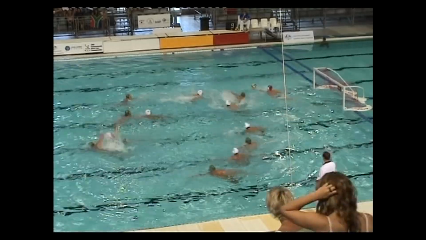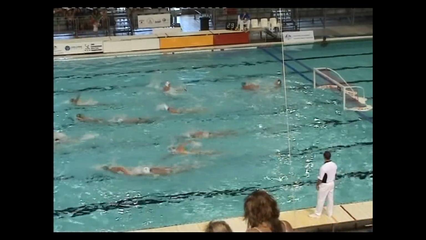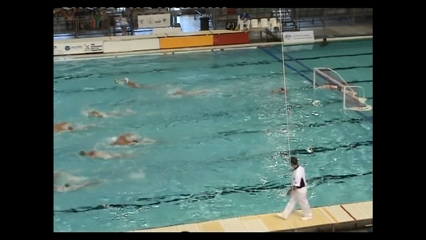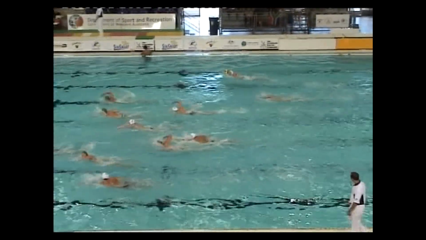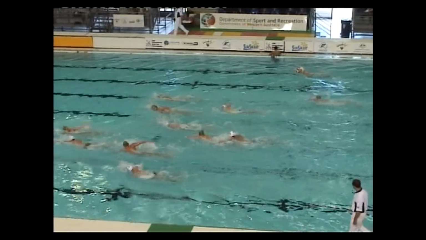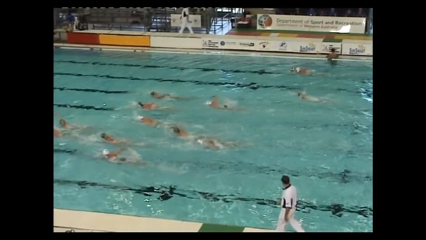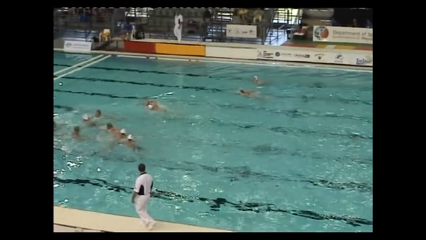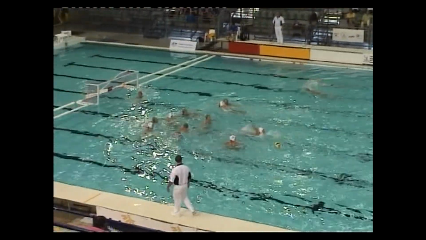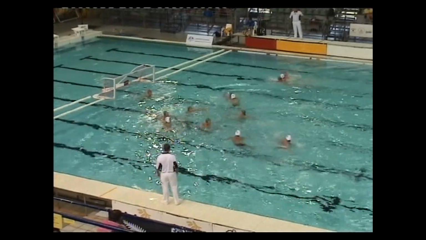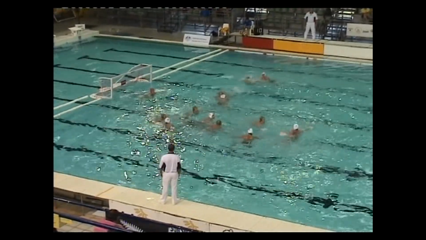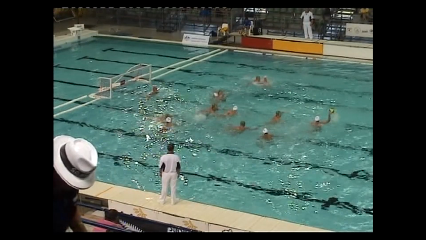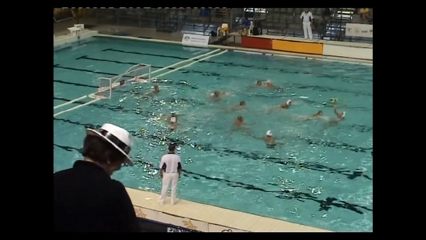Dave Broom putting his arms up. And McAlpine gaining possession for New Zealand. Grace swims the ball down. Grace across to Tyson. Tyson looks towards the centre, nothing happening there.